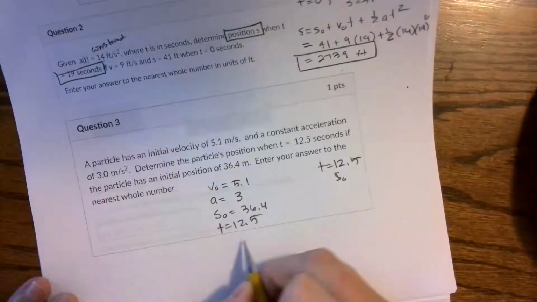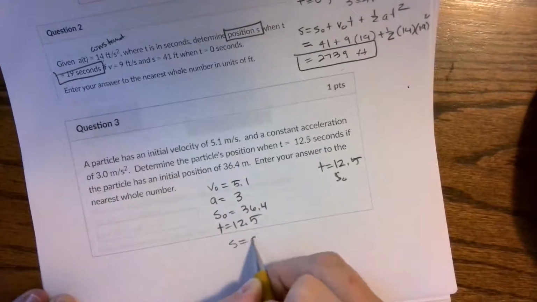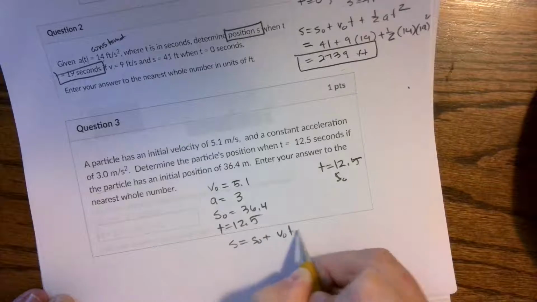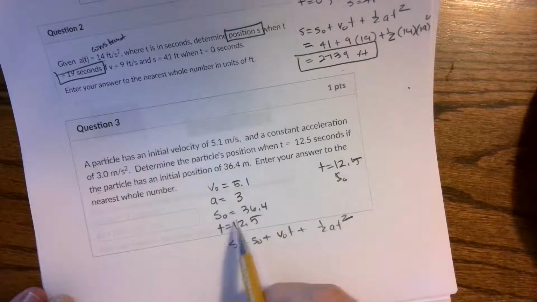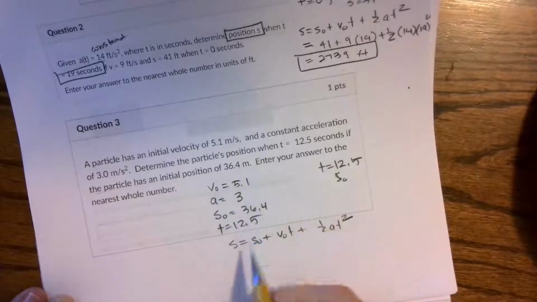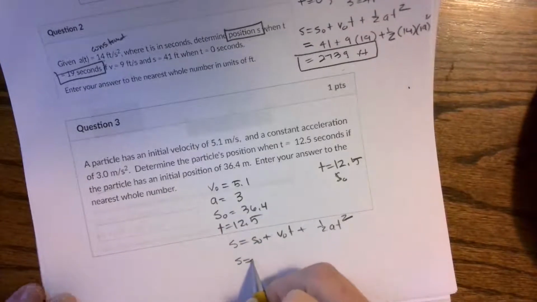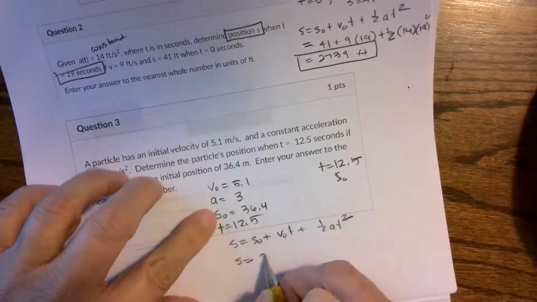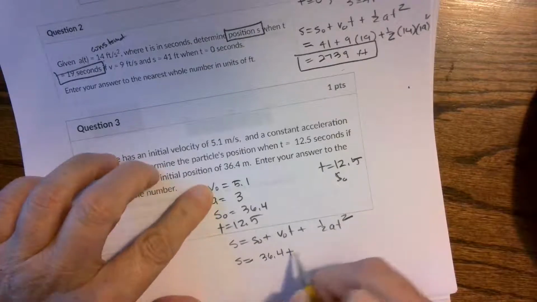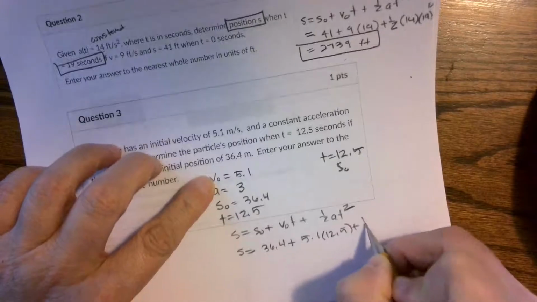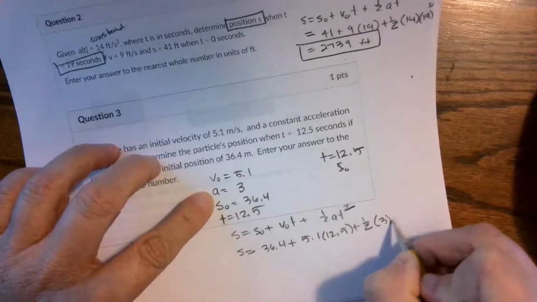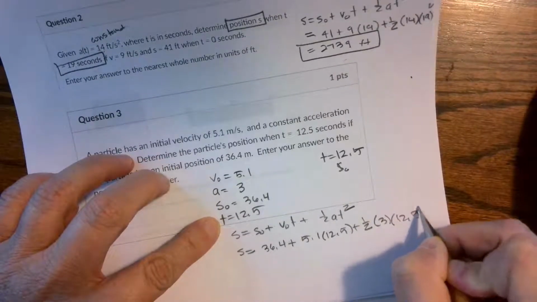So I can use the same S equals S naught plus V naught t plus 1/2 A t squared, and S equals 36.4 plus 5.1 times 12.5 plus 1/2 times 3 times 12.5 squared.